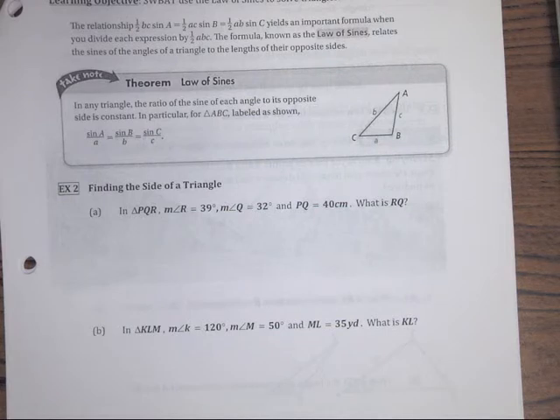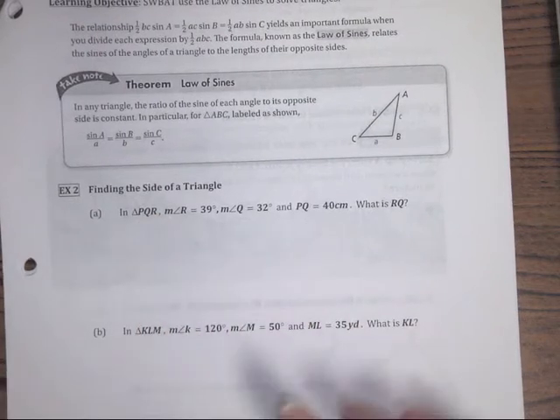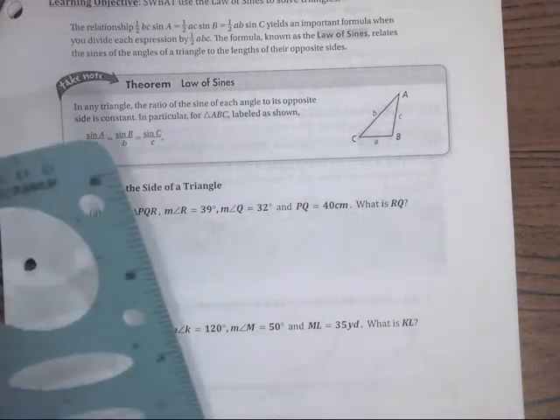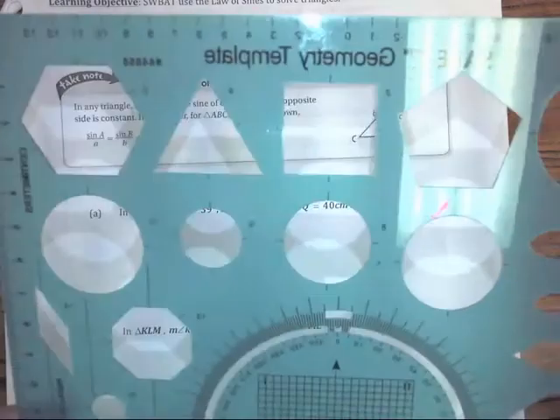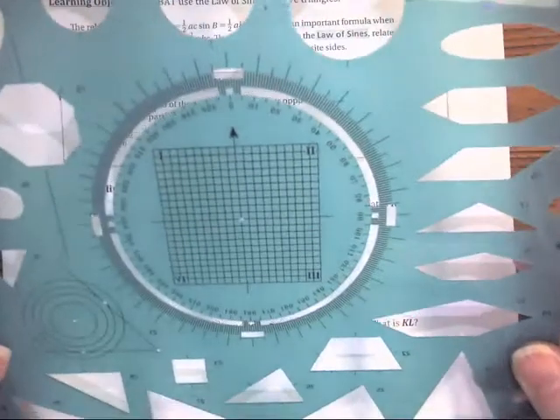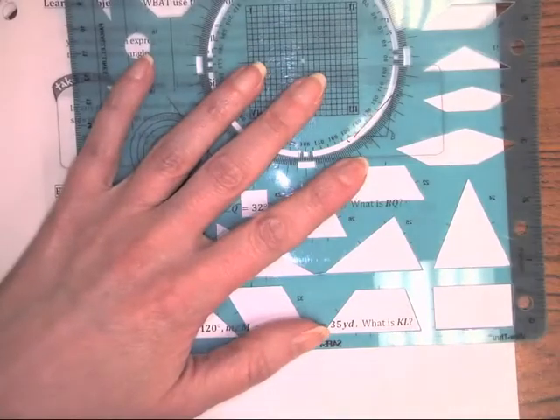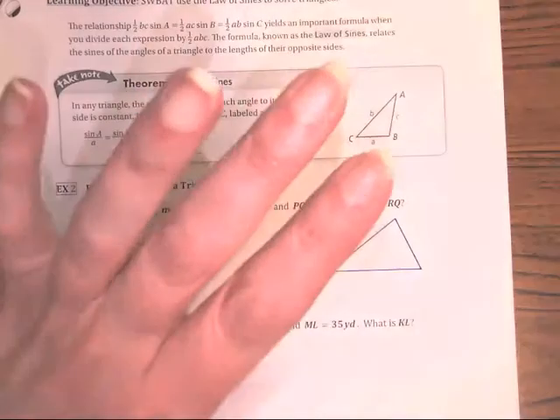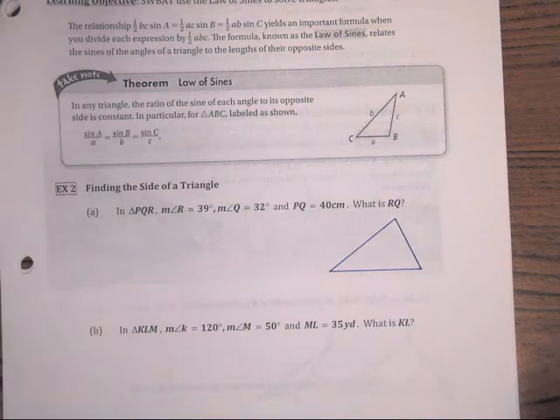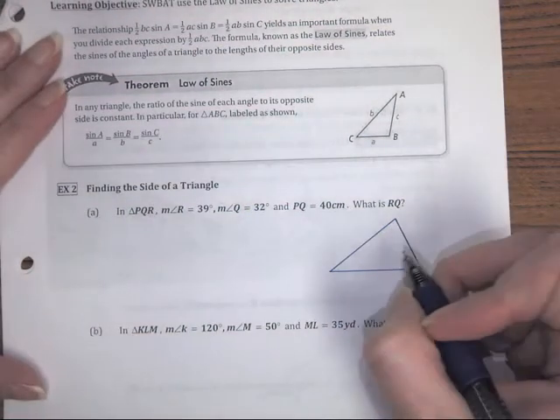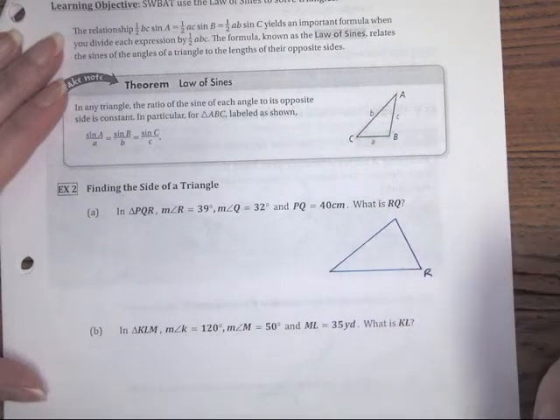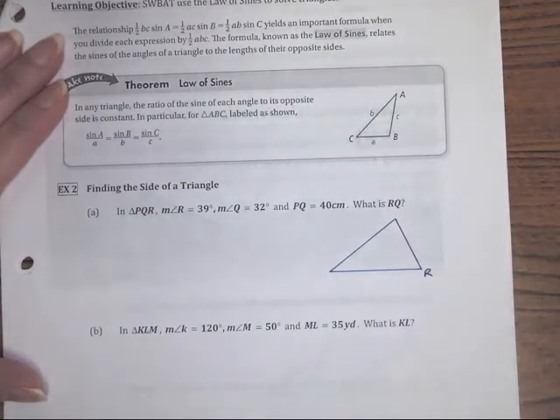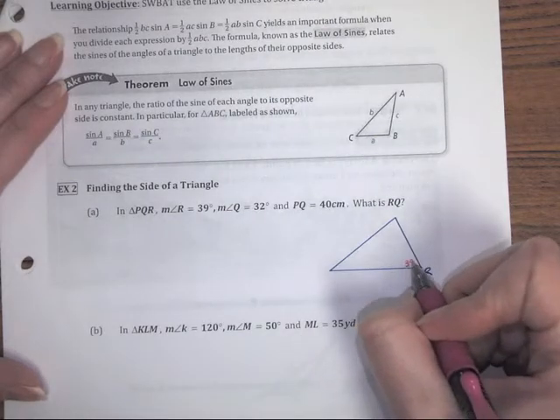And so, finding the side of a triangle, we're going to do this. I don't know what this thing is going to look like, so I'm going to find a nice little triangle to put up here. This looks like a good one. Oh, there we go, a nice little triangle. So this is PQR, and it says the measure of angle R is 39 degrees, so I'll call this guy R. And we'll write in here 39.